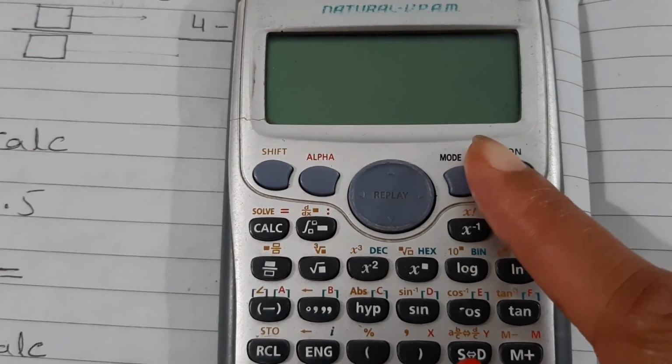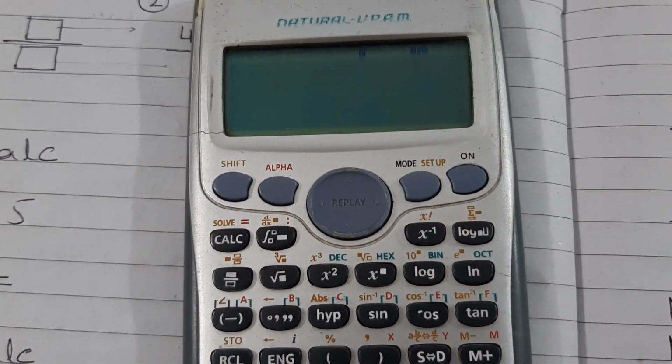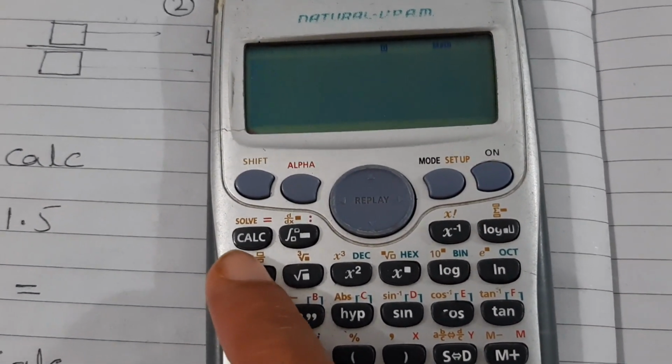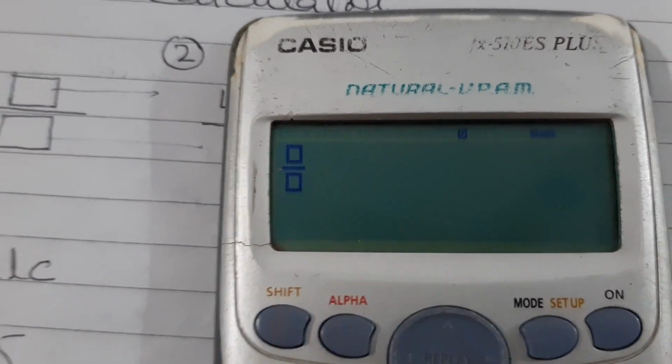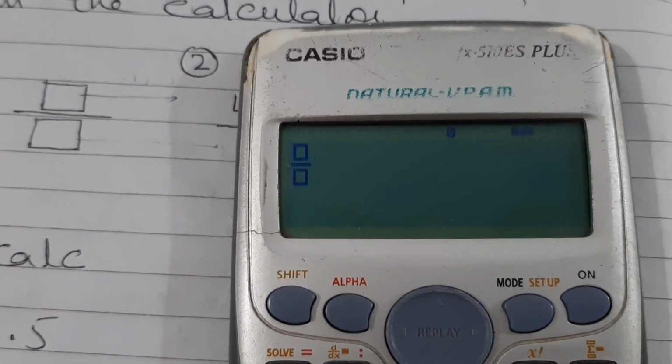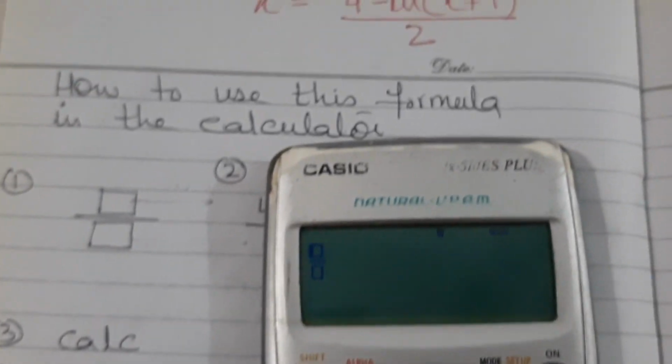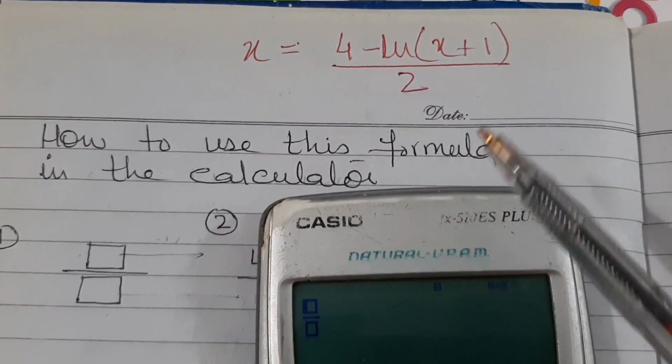So what I do, I press shift, on, and then I press this button. Can you see it is coming here? Now what will I do? I will write here what it was: 4 minus ln x plus 1.